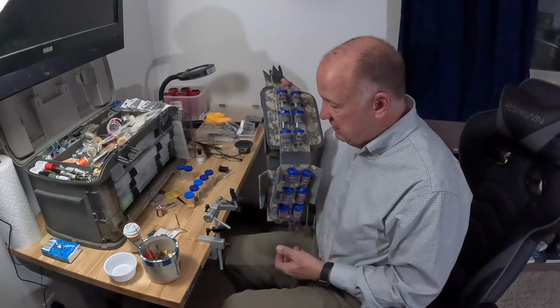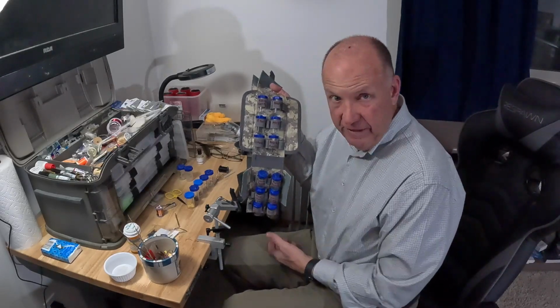So again, just some simple ways to organize a lot of flies. Hopefully that's helpful for you.